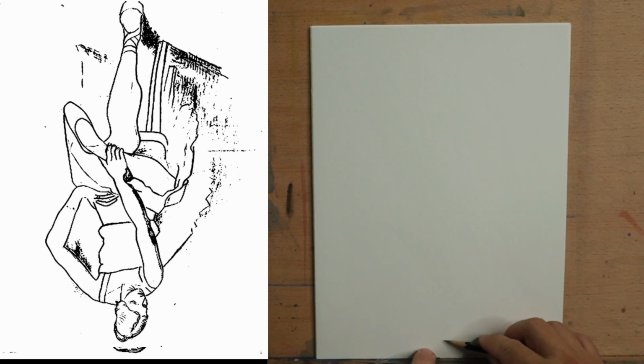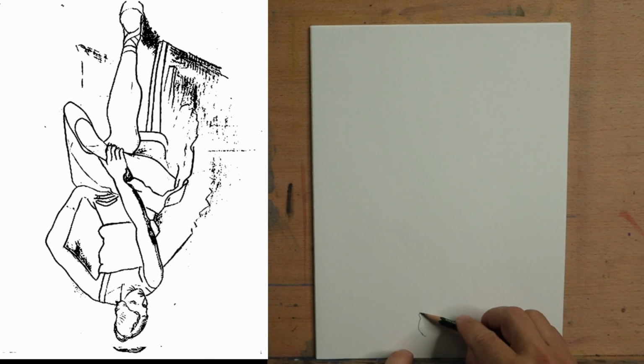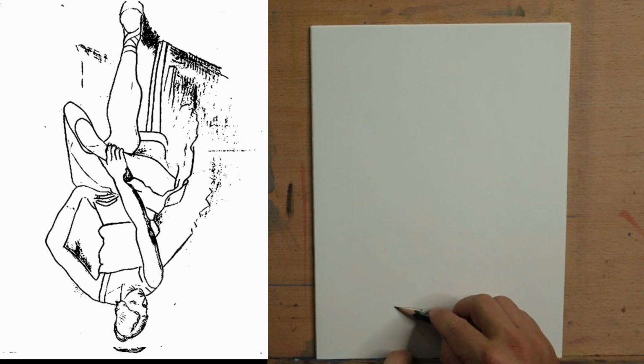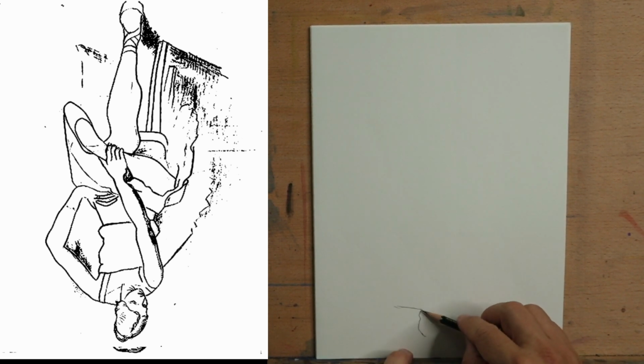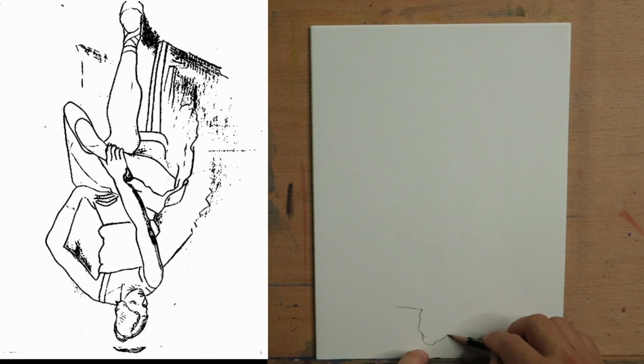Most of us would want to start down here. That's okay. And I would actually just pretty much start off with rounding of the shape here, just to get a little bit of a sense of proportion. It is really tough sometimes.